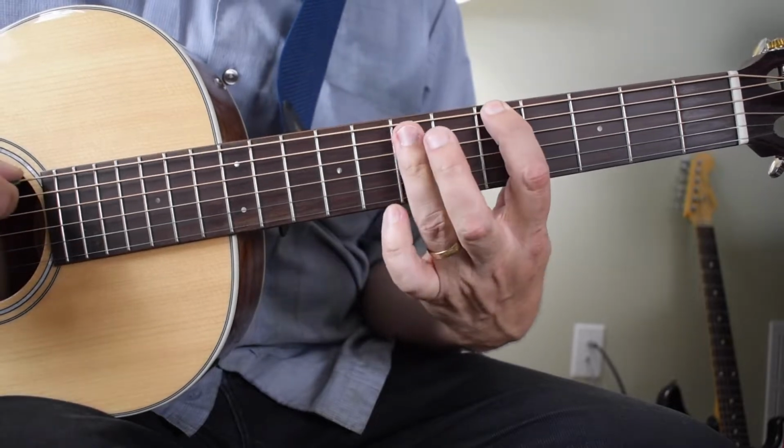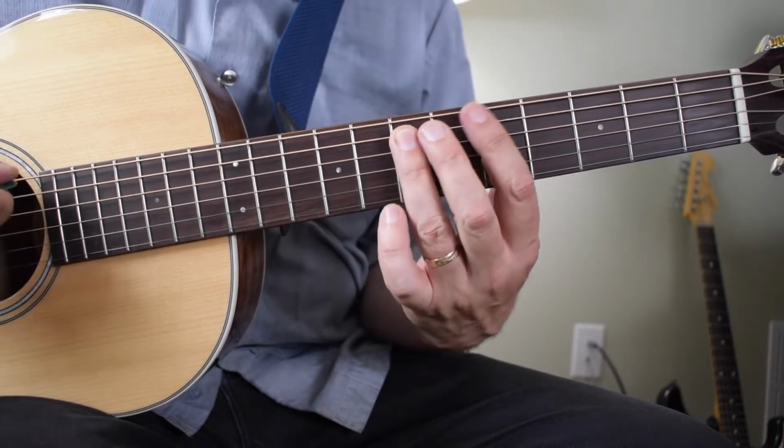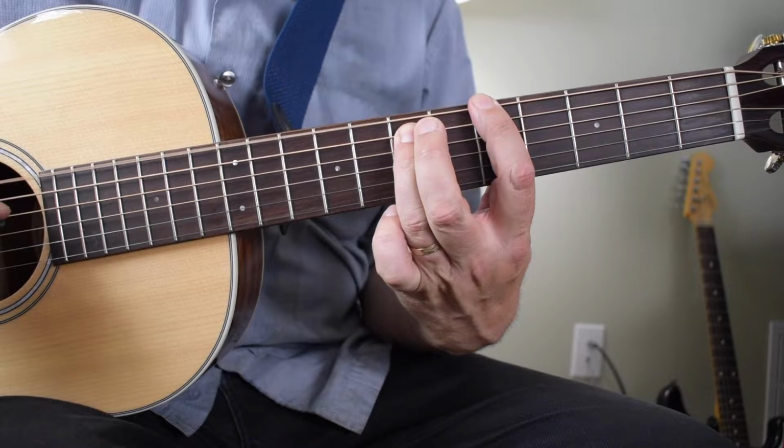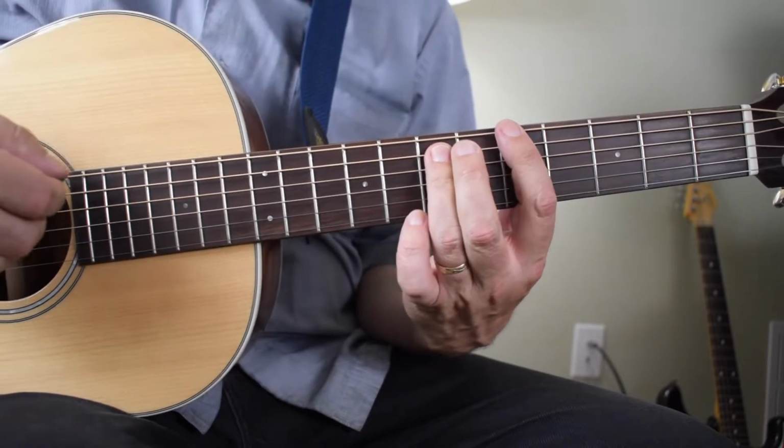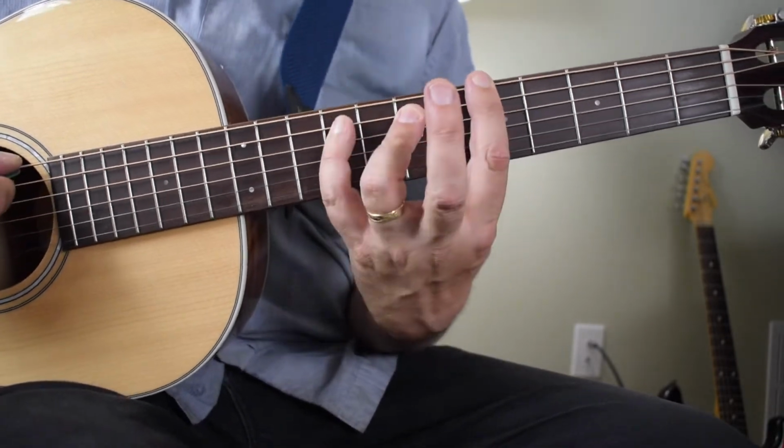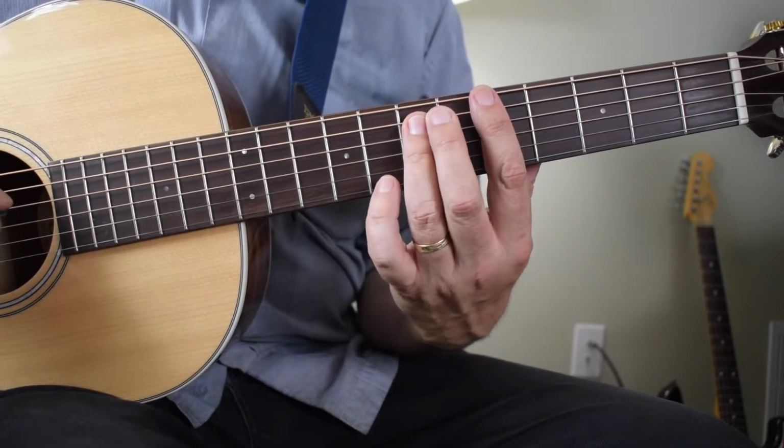So I'm going to take the A, skip a string, go up to the next, go up two frets. That's a 5th. Now this is if we wanted to do maybe a Chuck Berry kind of thing. You can add that 6th note. We might have something like this.